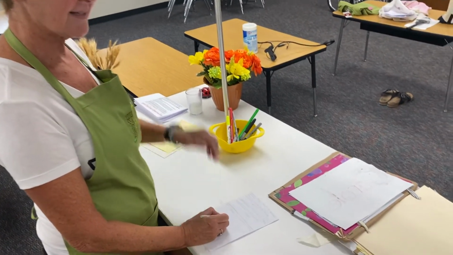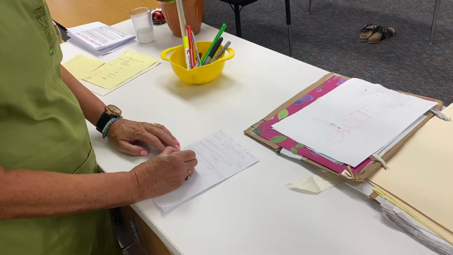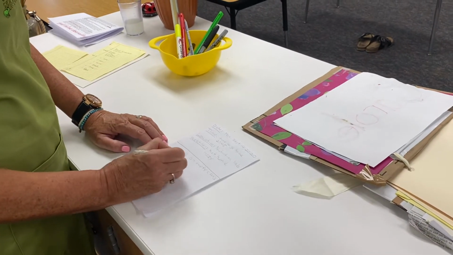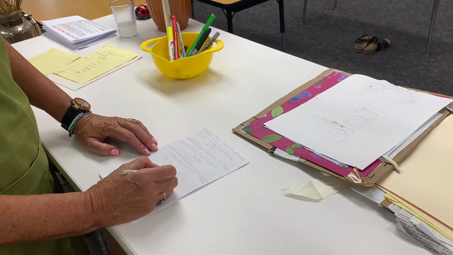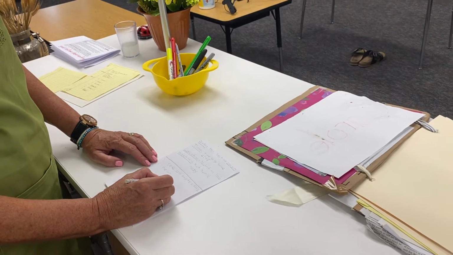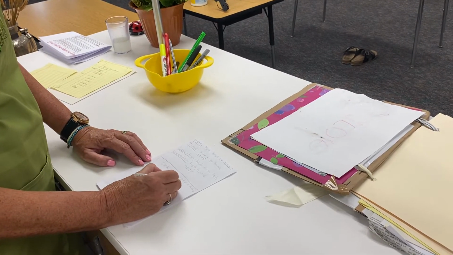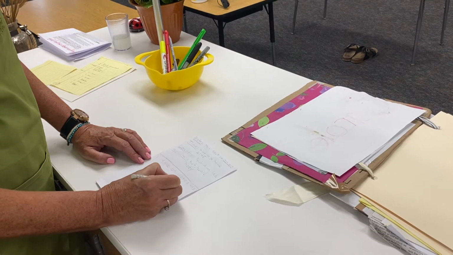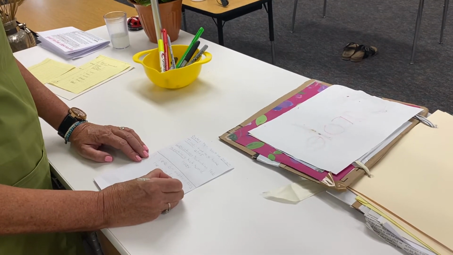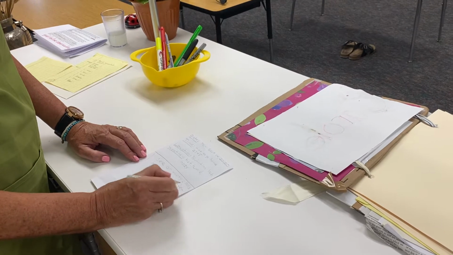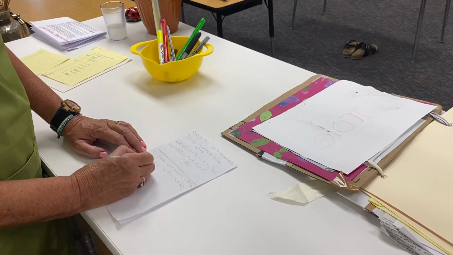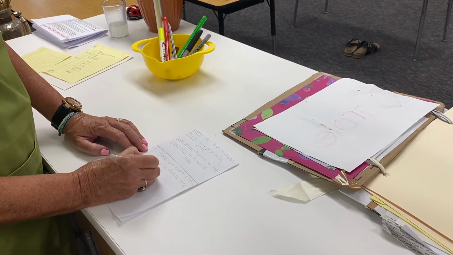Next sense is my hearing. I hear, and I'm going to close my eyes a minute. And inside the classroom, I hear a fan. I hear the water running somewhere. And even outside, I can hear children playing.